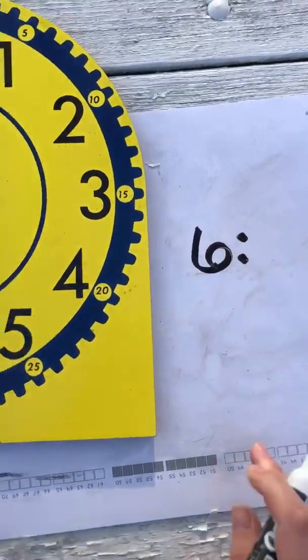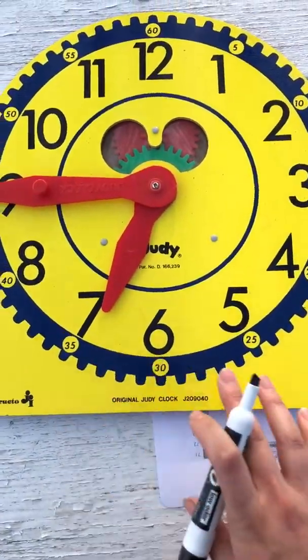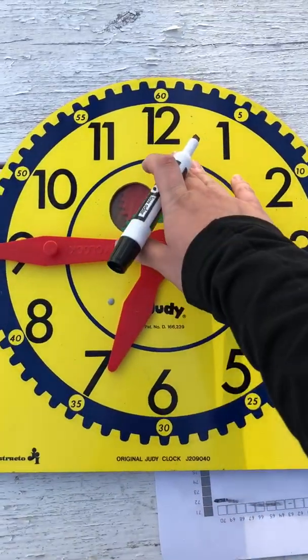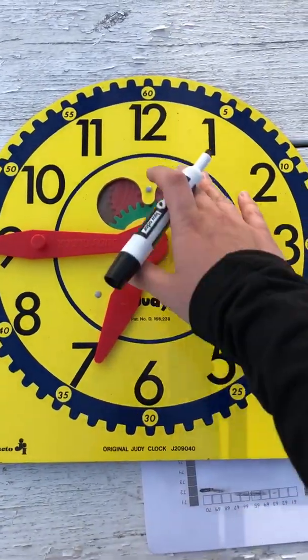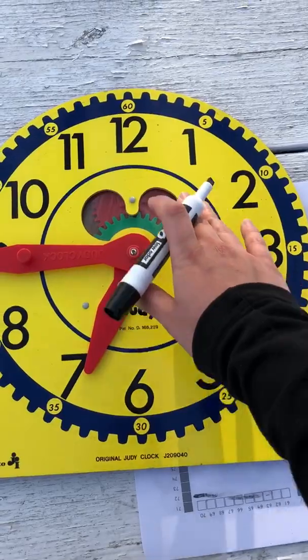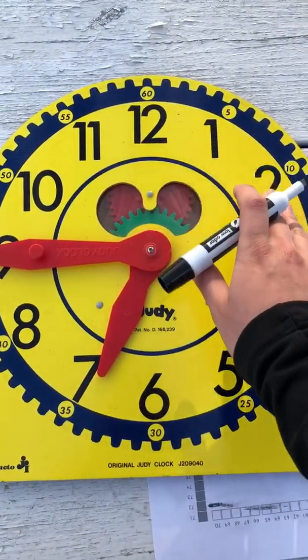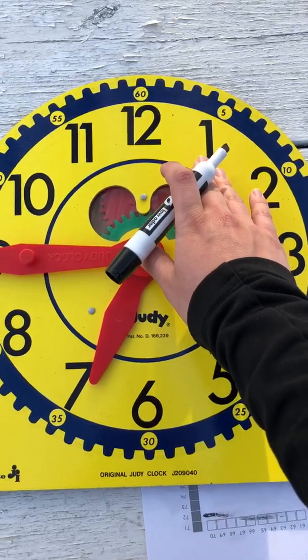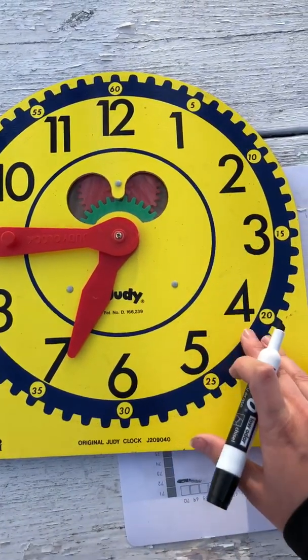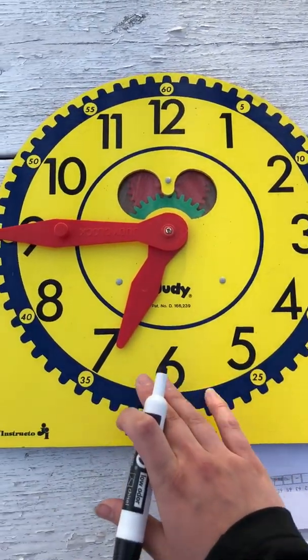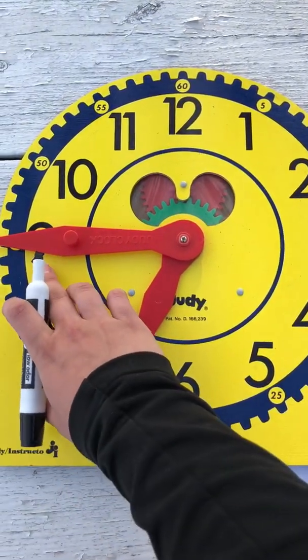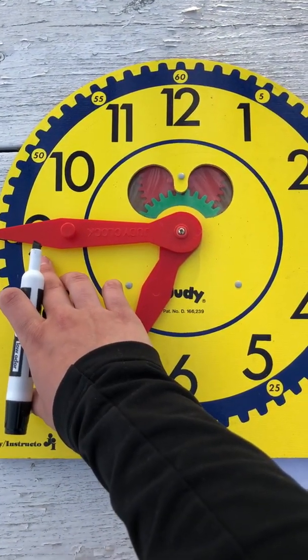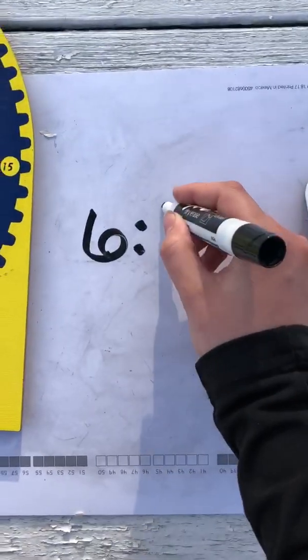Okay, so I want you to write a 6 because the hour's still 6. We didn't make it to 7. Remember, it goes up by 5 each time. We know the 3 is 15, but if you want to start counting by 5s with the 1, you can, or you can start at the 15. So 5, 10, 15, 20, 25, 30, 35, 40. What would the 9 be? 45.